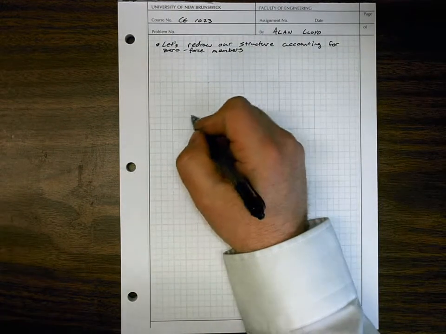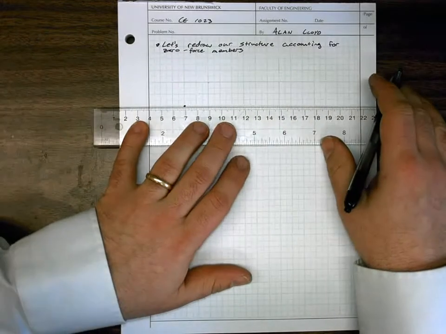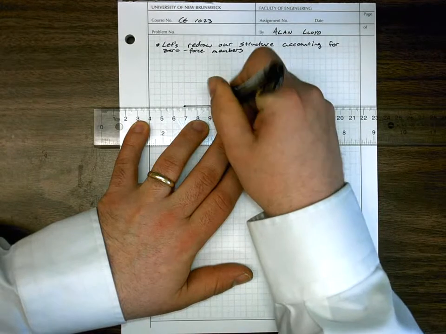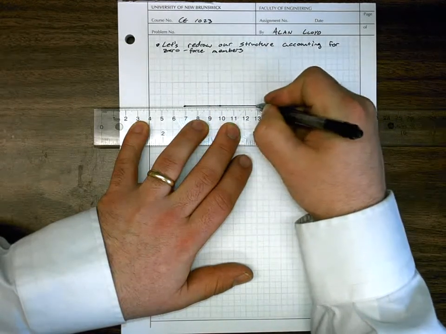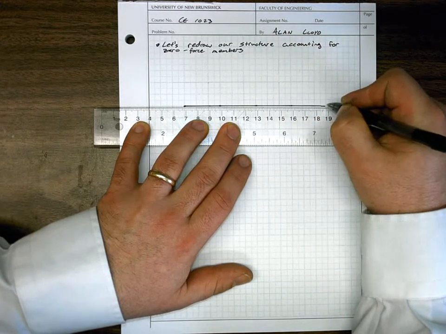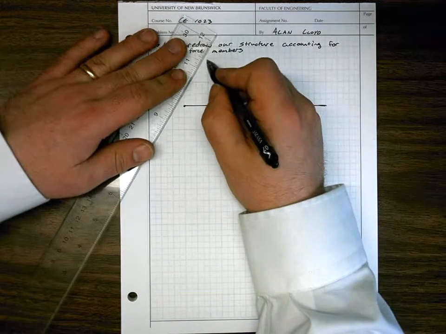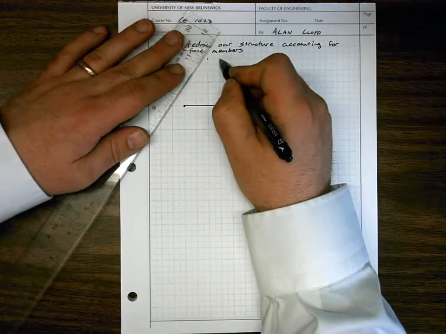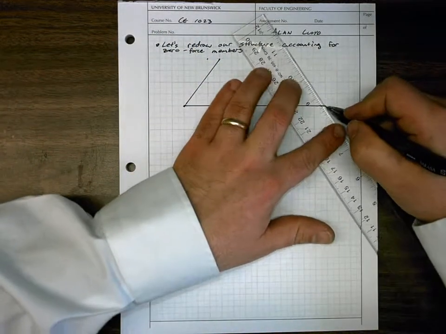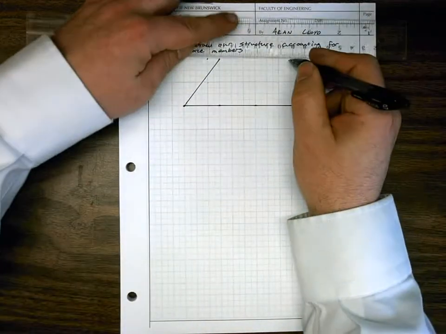So if we start, let's say here, then we're going to go over a total of 12 meters and up a total of 4 meters. And we see that we're already considerably simpler of a truss without those end members.